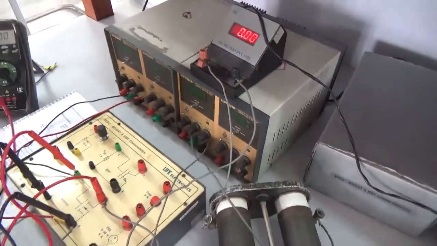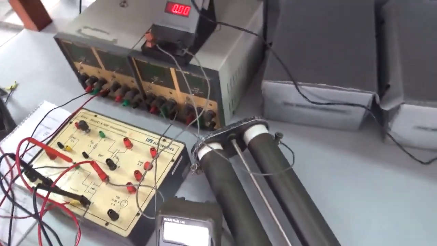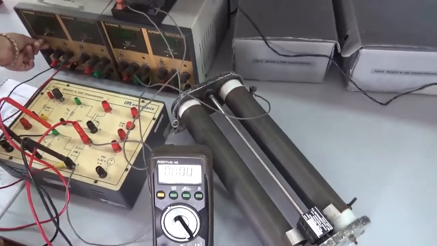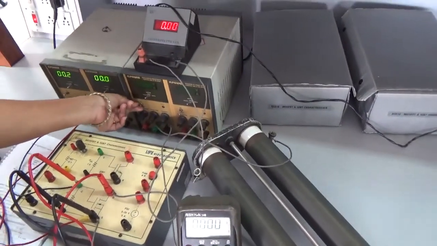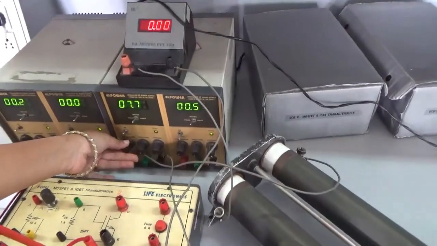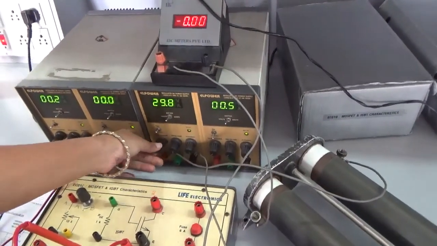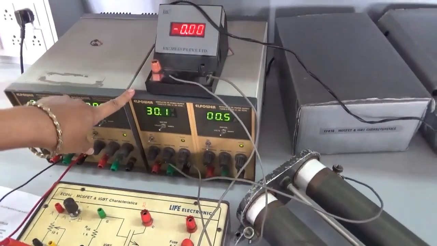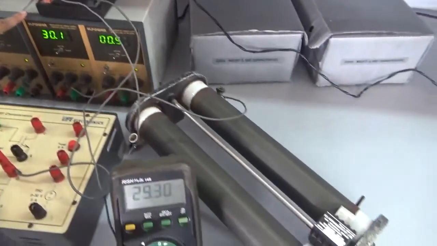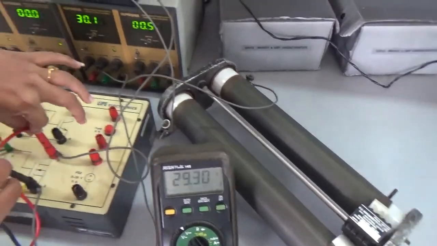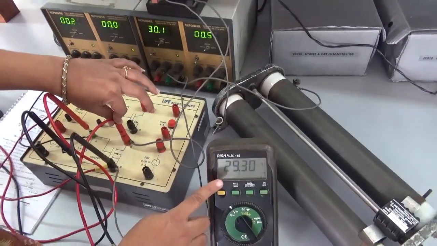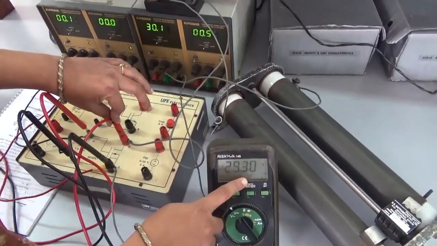Now let's see how to find the output characteristics of MOSFET. First, let's switch on the supply. Initially you have to set VDS to the maximum value, that is 30. Now if you observe, the multimeter connected across VDS is showing 29.3 volts.